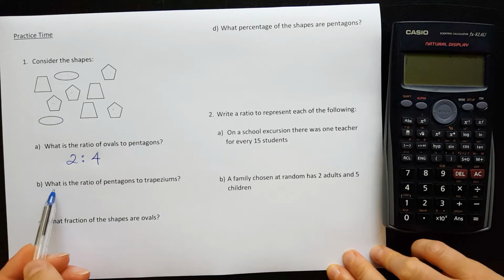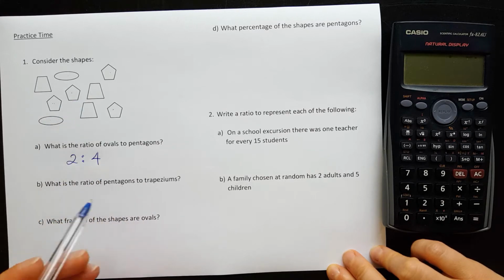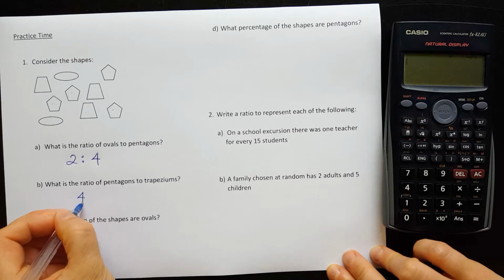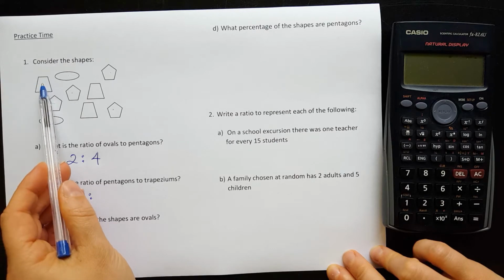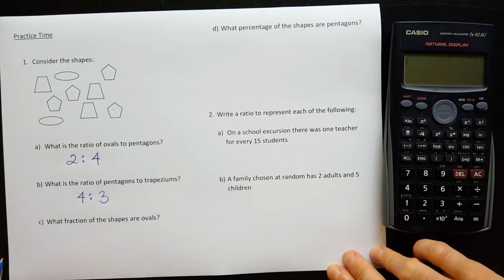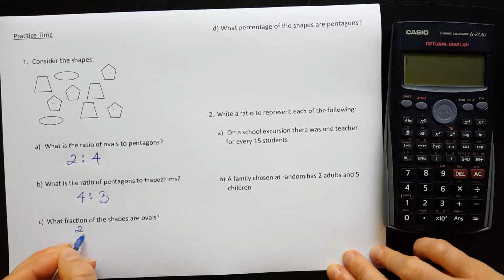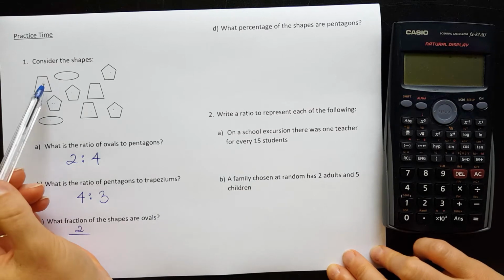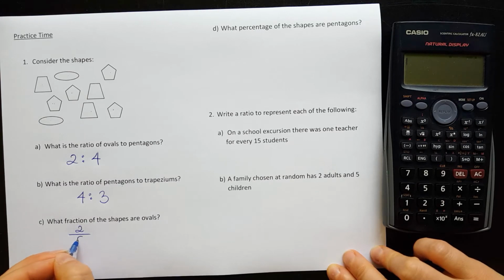Okay. Part B, what is the ratio of pentagons to trapeziums? Well, we already know that there are 4 pentagons. So that's going to be first this time, 4 pentagons to trapeziums. This here is the trapezium, 1, 2, 3 trapeziums. Part C, what fraction of the shapes are ovals? There were 2 ovals, and we want that as a fraction of all of the shapes. Altogether we have 1, 2, 3, 4, 5, 6, 7, 8, 9 shapes. So the fraction is 2 out of 9.